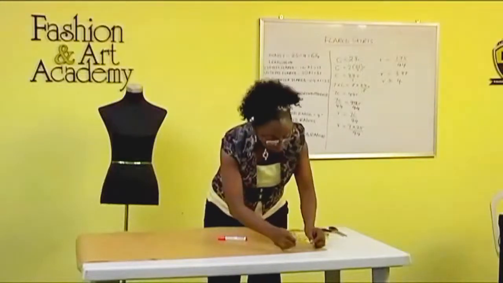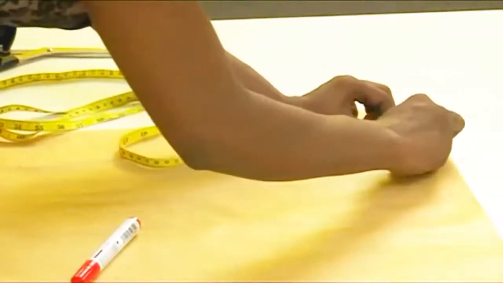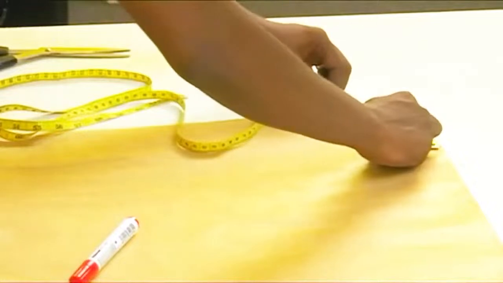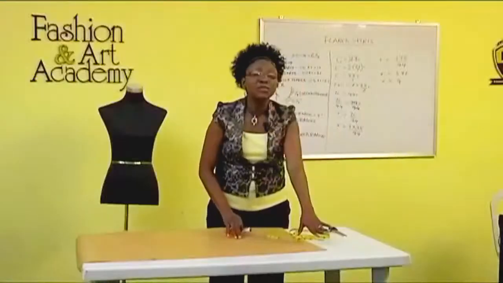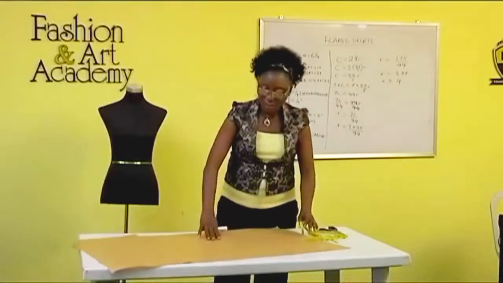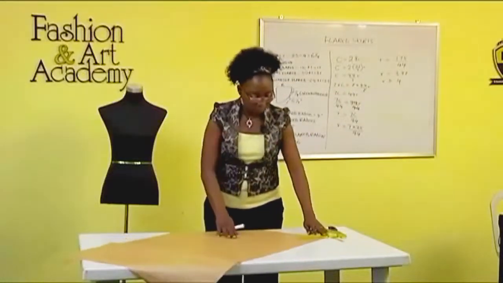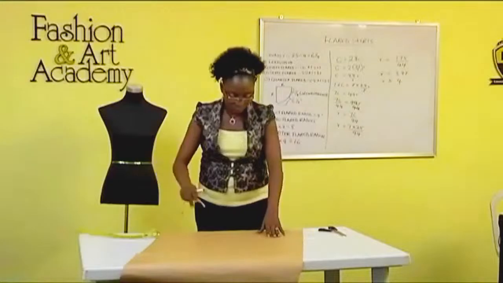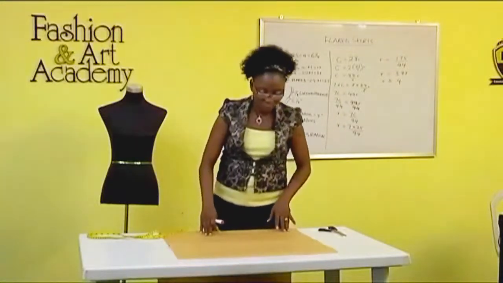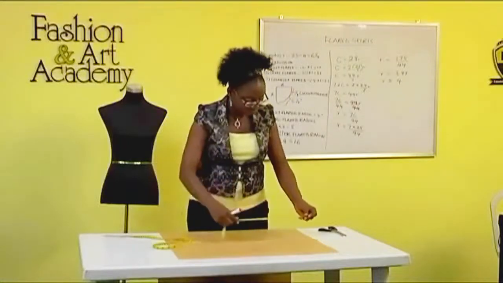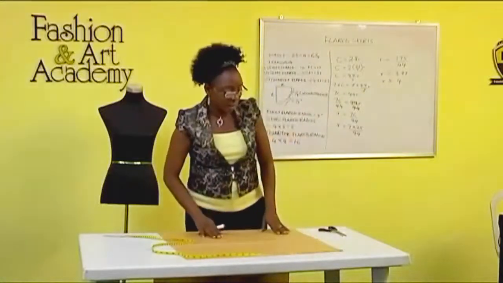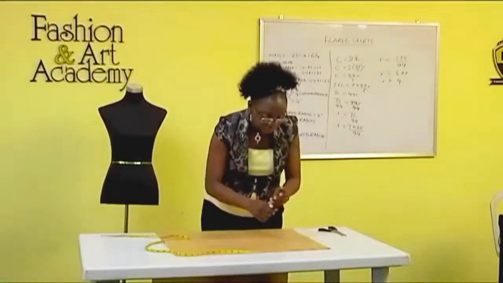Let's check it out just to be sure whether we're on the right track. Cool, that's 6 1/4. So we're on the right track. This is for our fully flared. Now let's take another corner. I'm going to mark out the radius for my semi-flared skirt. Now, all I have to do is measure out 8 inches.